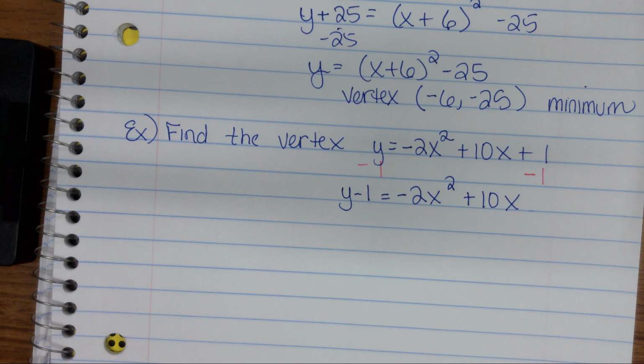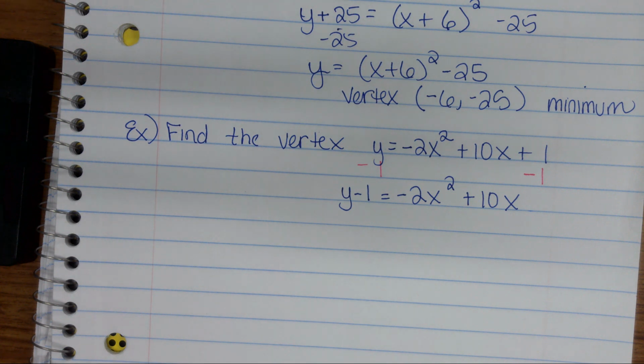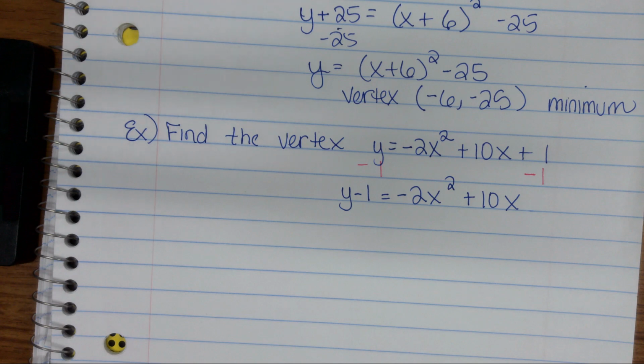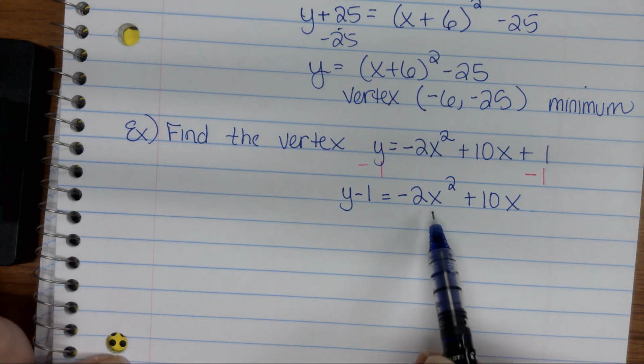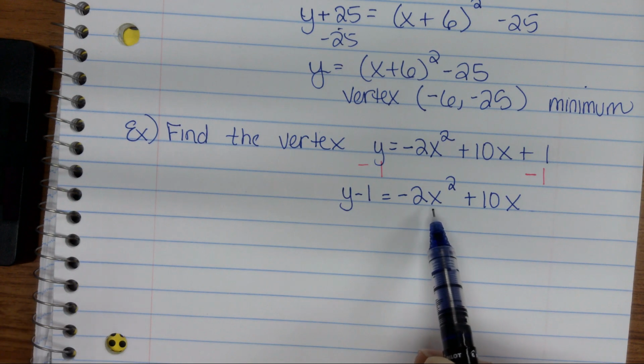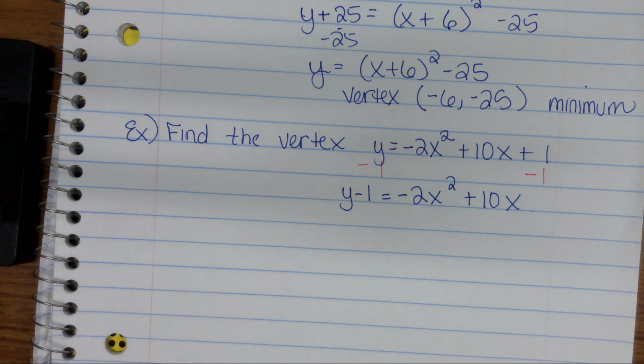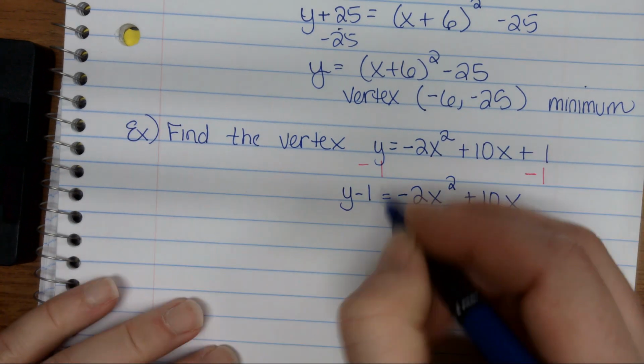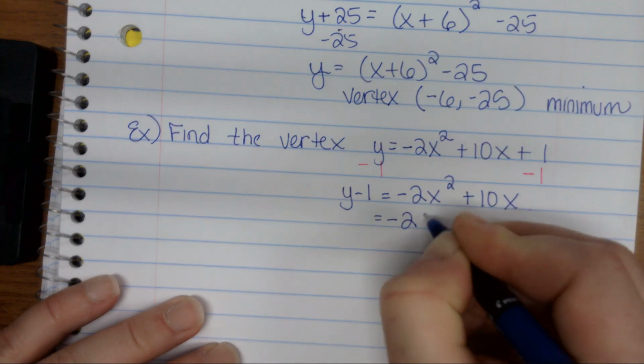But this time, before I try to complete the square, I need to get that 2 out of there. And so you said something about it. You're going to divide. Yes, you do have to divide, but in math, when we're doing polynomials, we divide by, I say factoring. But yeah, I'm going to pull a factor of negative 2 out to the front. So I'm going to put a negative 2 here, and I'm going to go right there.